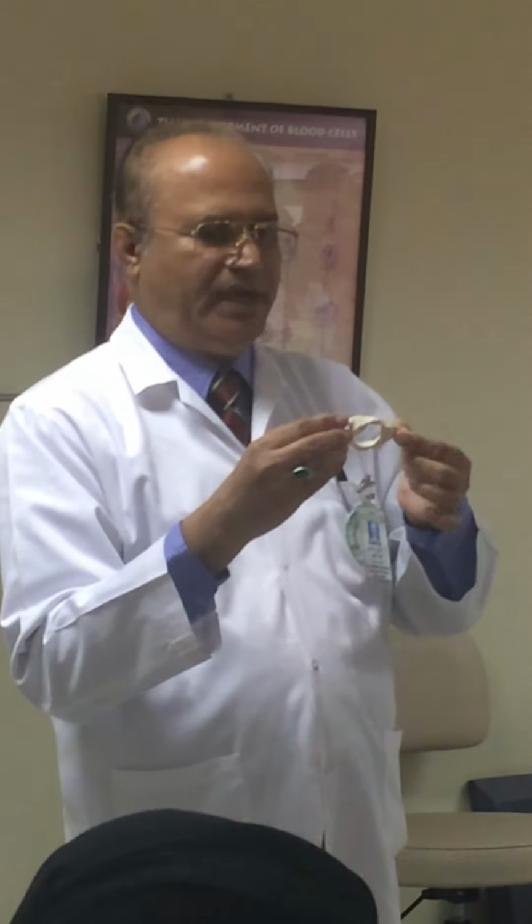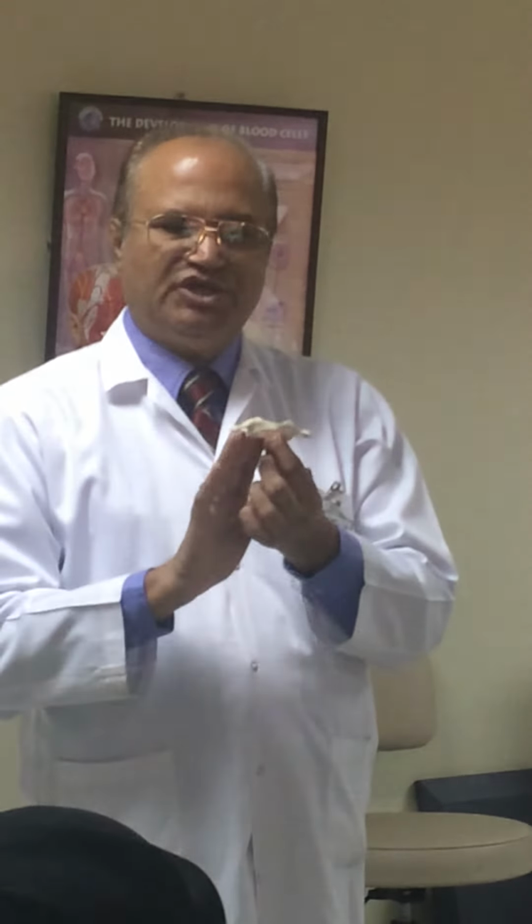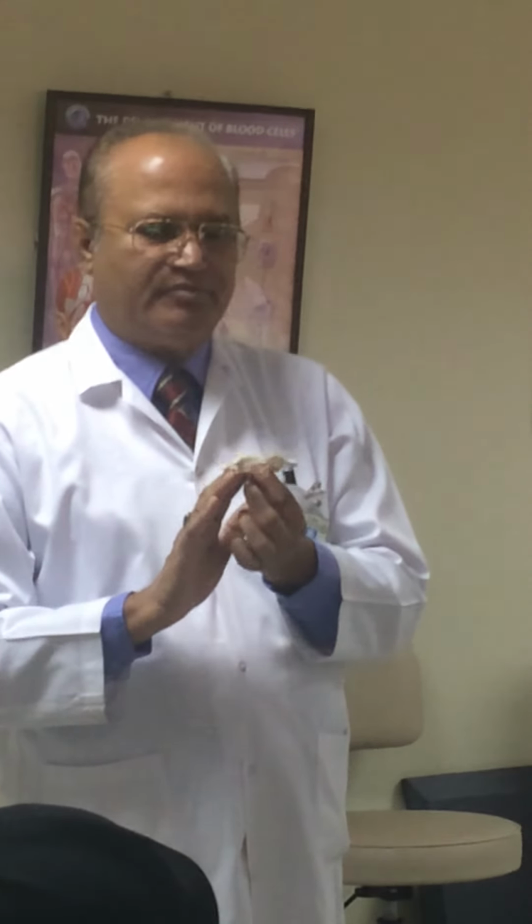And you hold it in correct anatomical position so that the superior surface should be on the top, inferior surface should be at the bottom, anterior arch should be anterior, posterior arch should be posterior, okay. And then how do you identify superior from inferior?